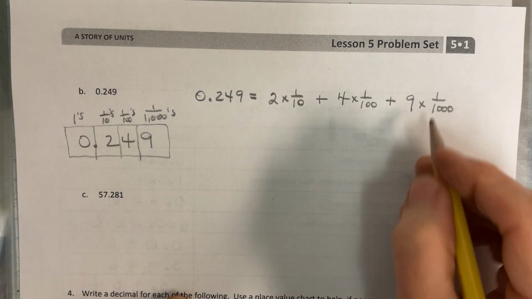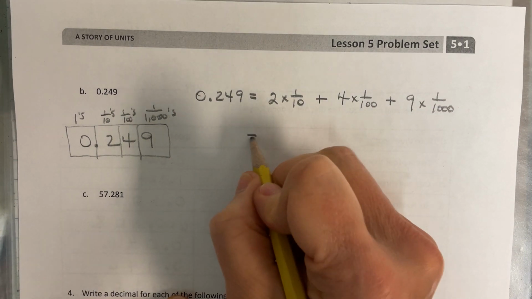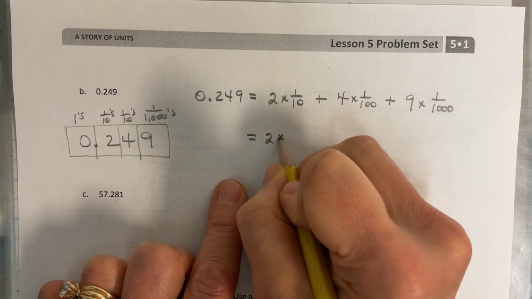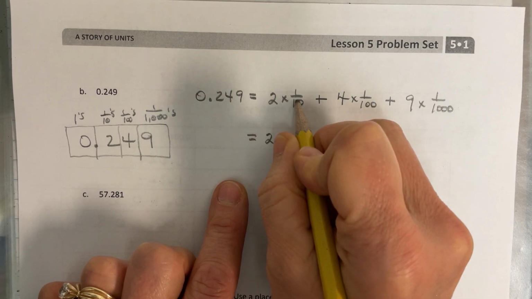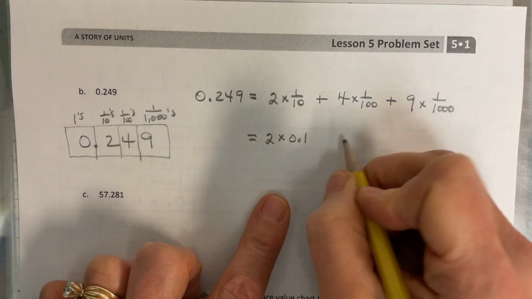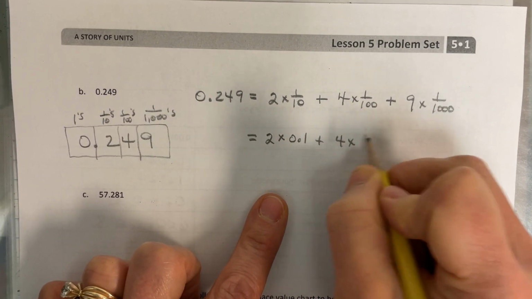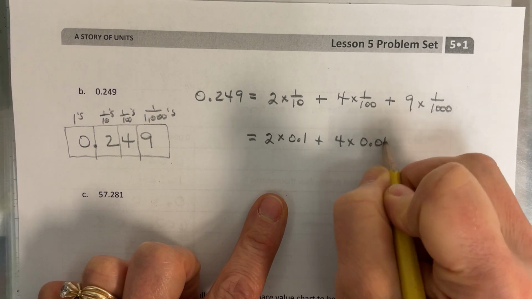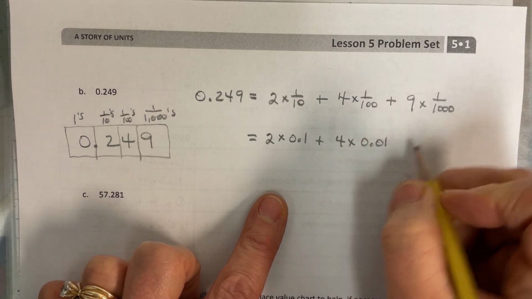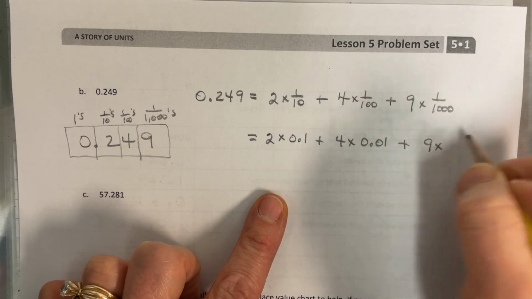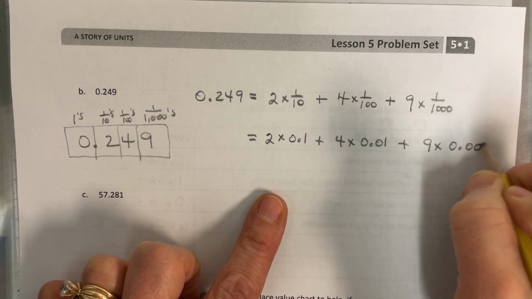Okay, so that's in fraction form. In decimal form, I would write the tenth as a decimal. Okay, 4 times a hundredth, I would write the hundredth as a decimal. And 9 times a thousandth, I would write the thousandth as a decimal.